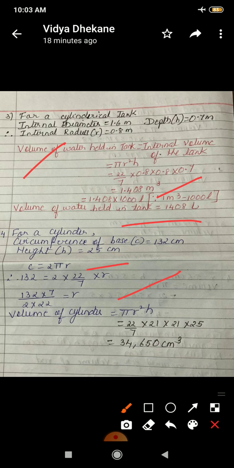Okay. So volume of the cylinder is equal to pi r square h, that is equal to 22 upon 7 into 21 into 21 into 25. So if you solve all this, you will get 34,650 cubic centimeters. I hope you have followed this.